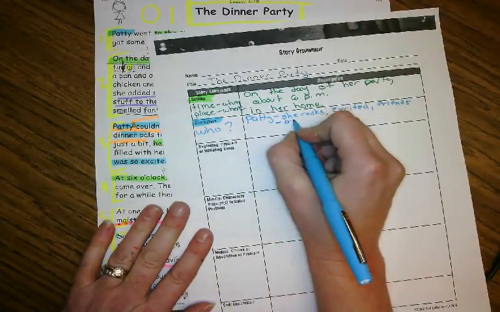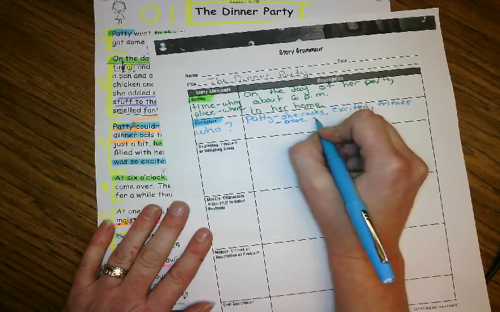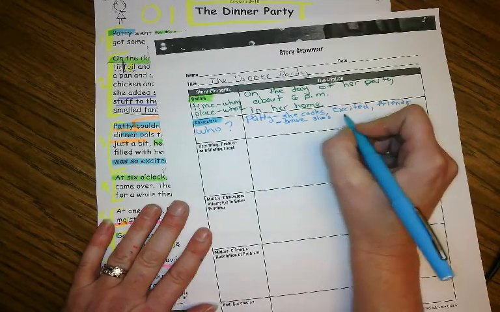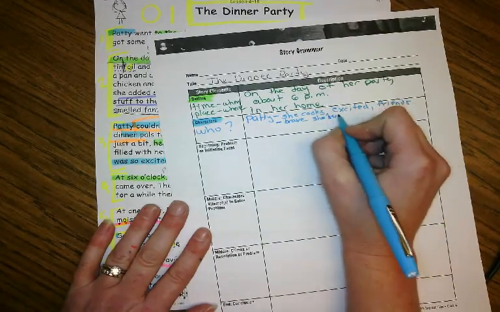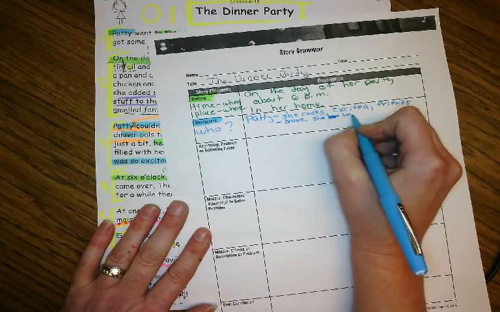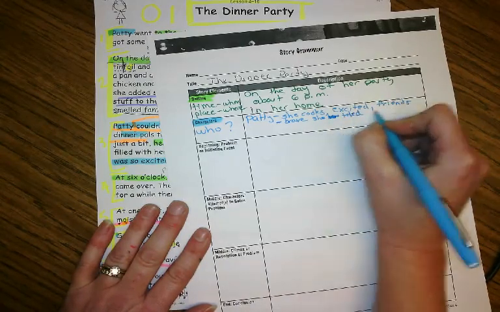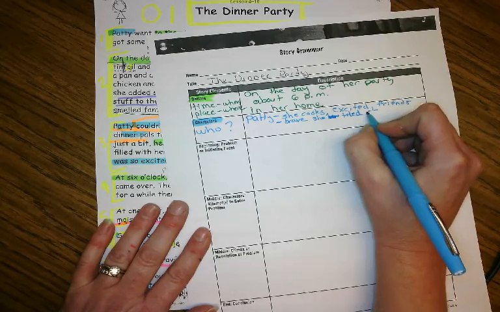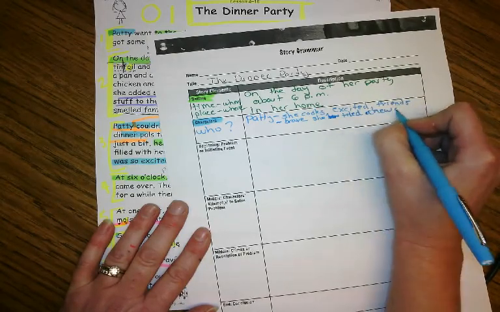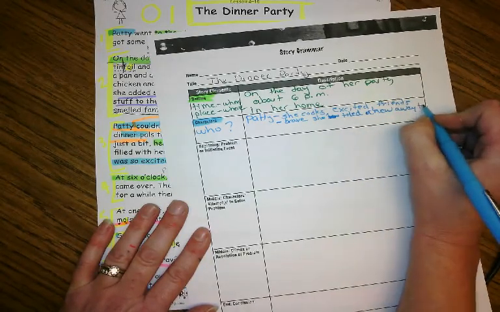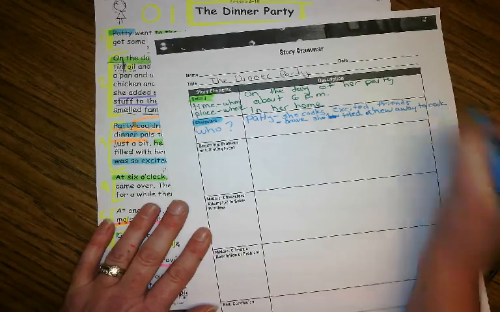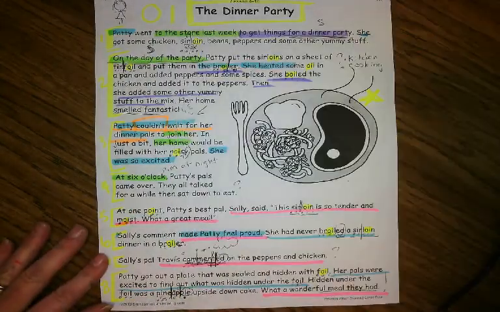I know she's brave because she tried something new, and it's kind of scary when you try something new. Let me spell that. Tried a new way to cook. So I can say she's brave because she tried something new.